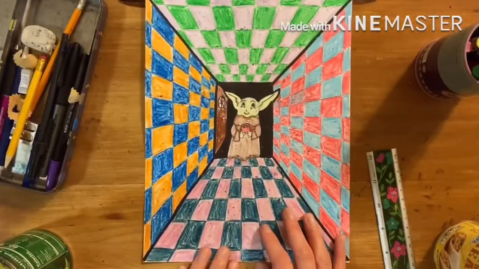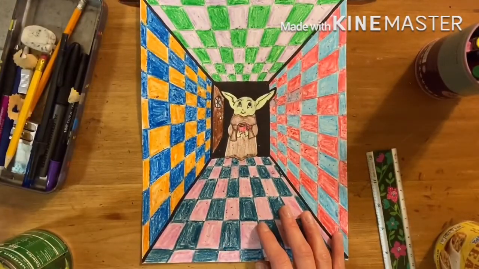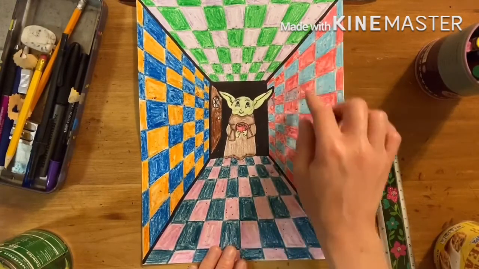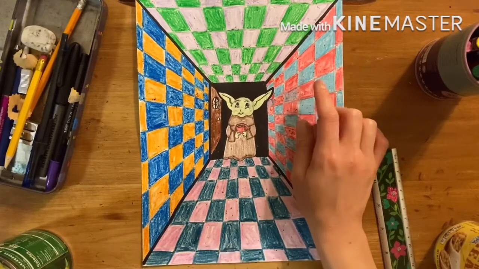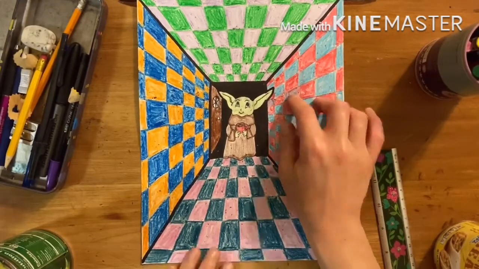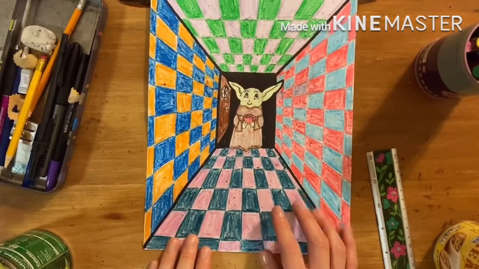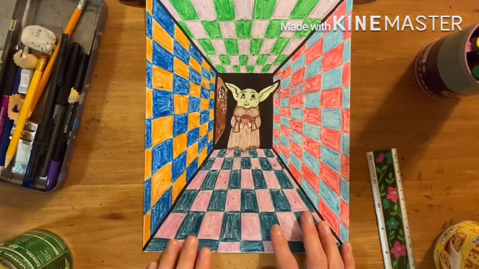All right, I finished my drawing and I love how it came out. I did say before you do not have to color every single checker, just every other one. But because I made a little mistake over here, I decided to cover it by coloring it, and then I just ran with it. And hey, I think Baby Yoda is really happy with the final results.